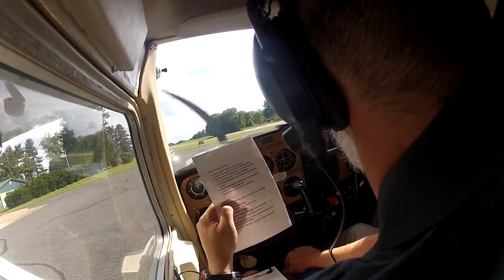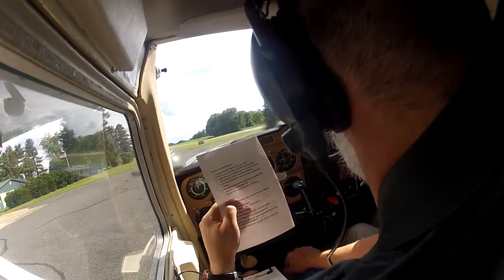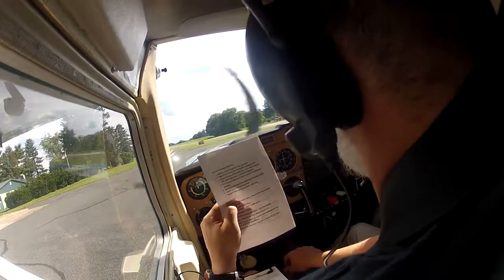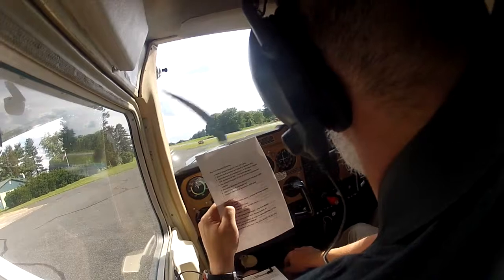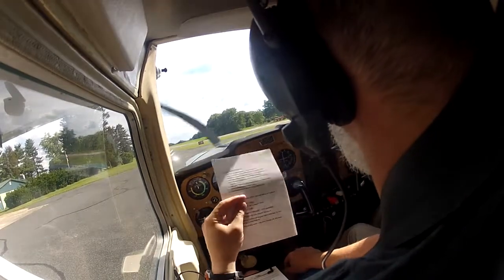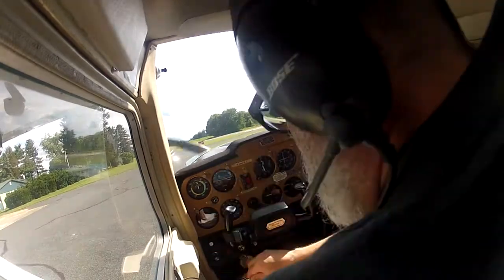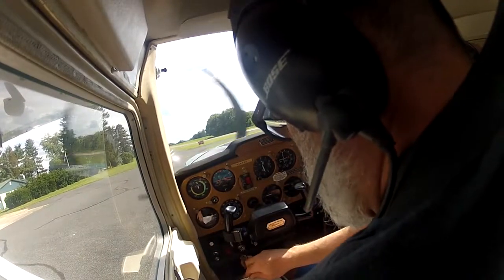So if I get halfway down the runway and we're only doing 20 miles an hour, something's not right. We're going to abort the takeoff. We're not going to just keep trying. Gotcha. Okay, it's a mindset. It's a preparation kind of thing. But it does tell the passenger, in this case, you're responsible for popping the door. Okay. Okay. So takeoff checklist now.